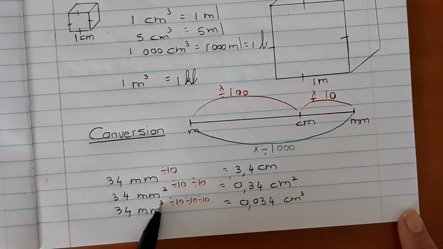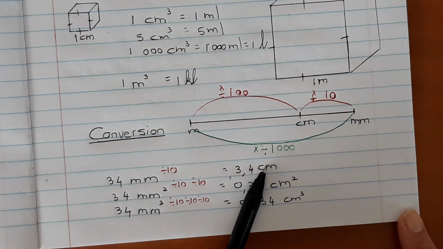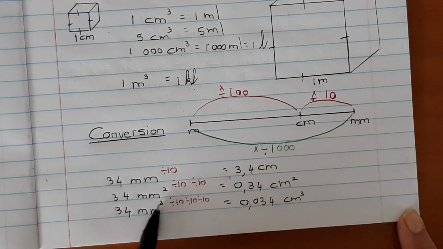Now the same with cubic. Now I have to do the same thing. I just think how many millimeters will I find in centimeters? It will be 10, but now because there's a 3, I divide 3 times by 10. So there's my comma if I don't see it at the back. 1, 2, 3 places. And there's my answer.